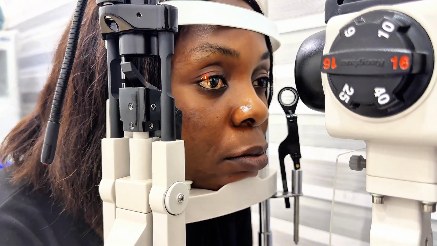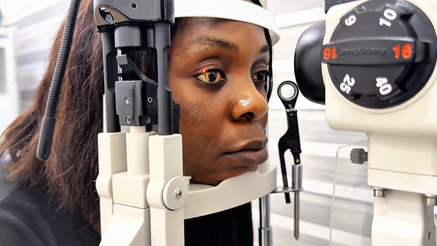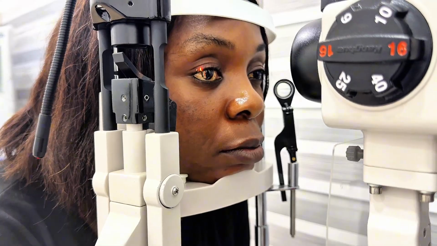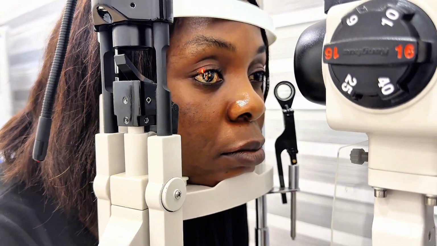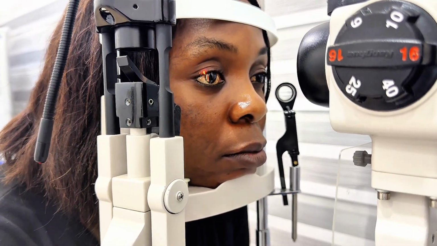When we're done with that, we move to the nasal limbus of our patient. So when you are done estimating the depth of the anterior chamber on the right eye, you move to the left eye and you do the same thing. Remember, you place it at the temporal limbus, after which you move it to the nasal limbus.